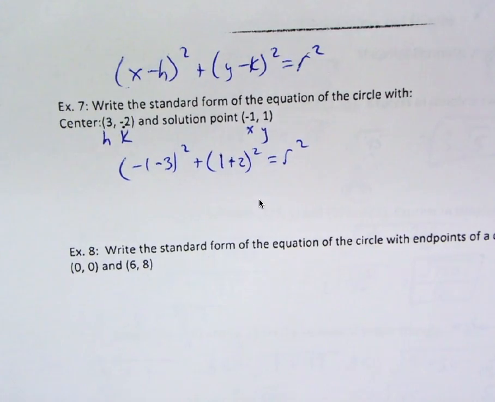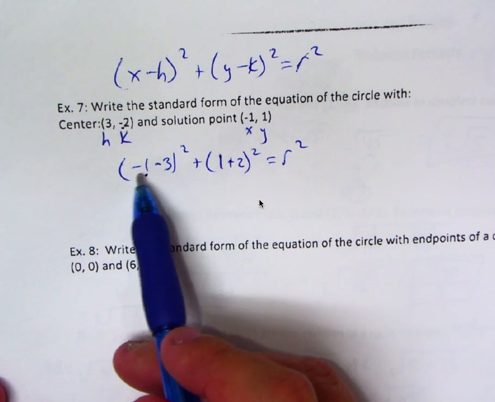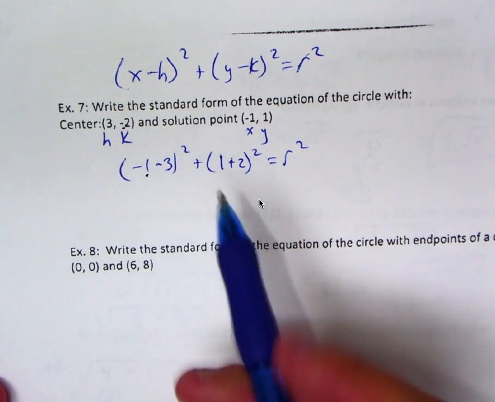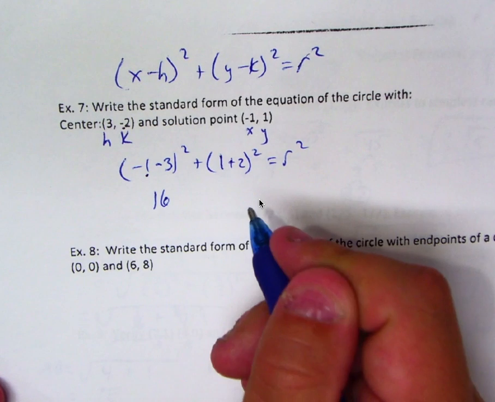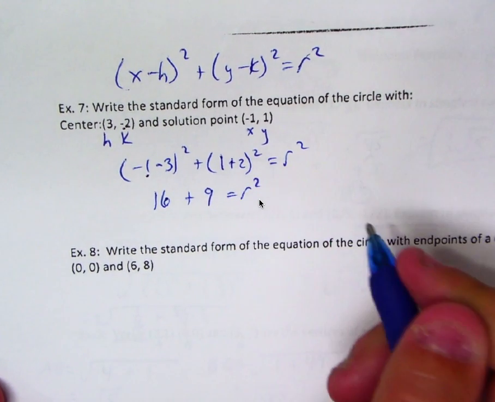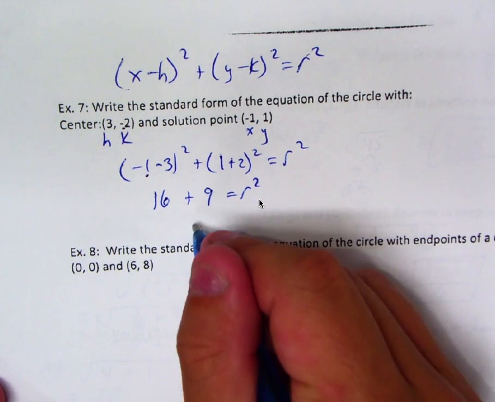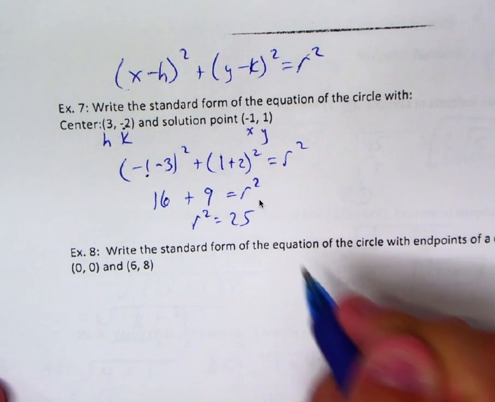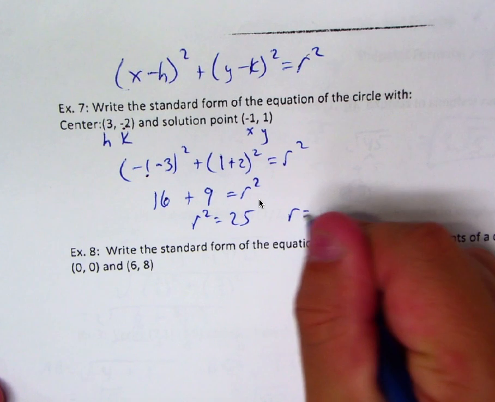We're trying to find r. Now we can clean this up. Here we have negative 4 squared, so that's 16, plus 3 squared, which is 9, equals r squared, which means r squared is 25. So r is 5 when you square root both sides.